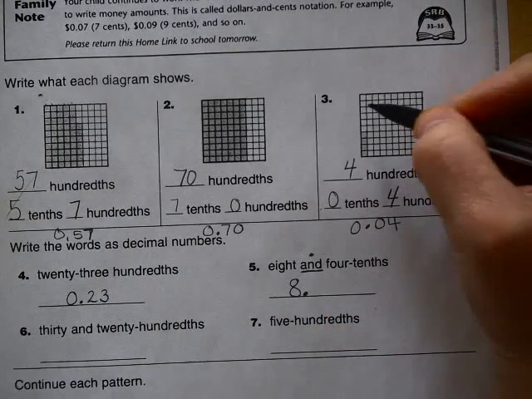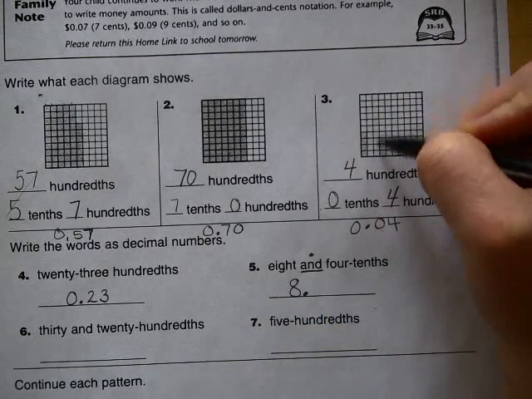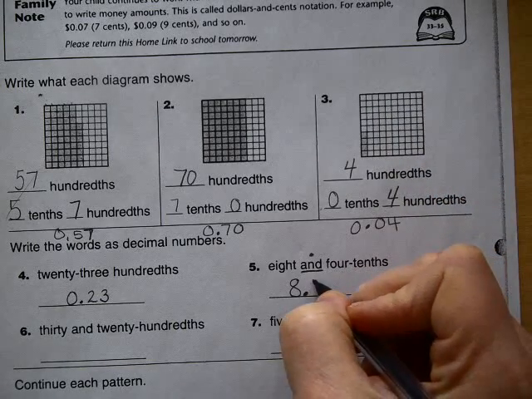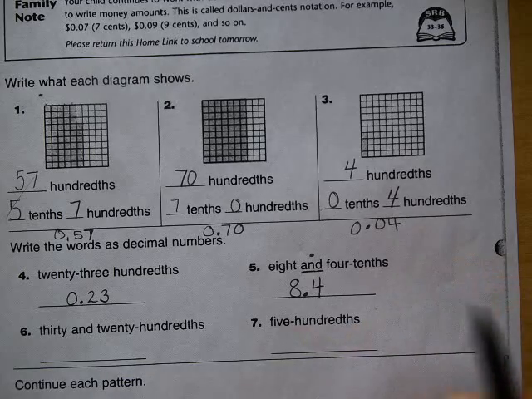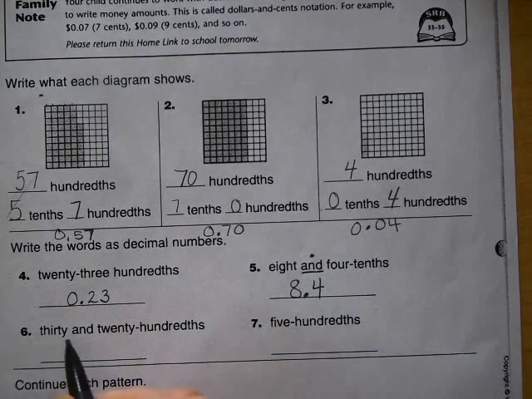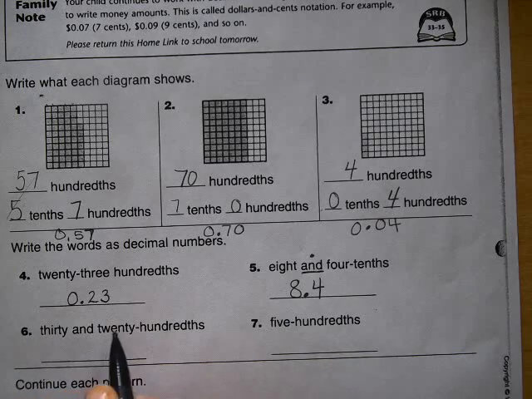Okay, remember 4 tenths is like having 4 of these lines colored in. Okay, that's 40 hundredths, but 4 tenths is here. Okay, and there's no hundredths at all. So that's number 5. Number 6 is 30 and 20 hundredths.